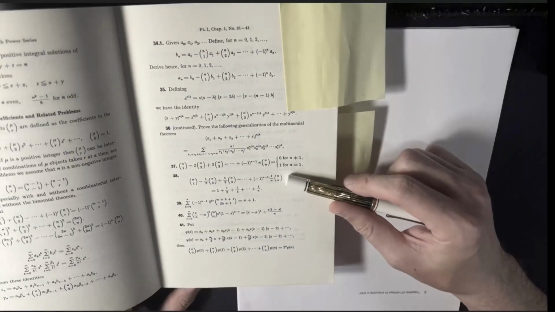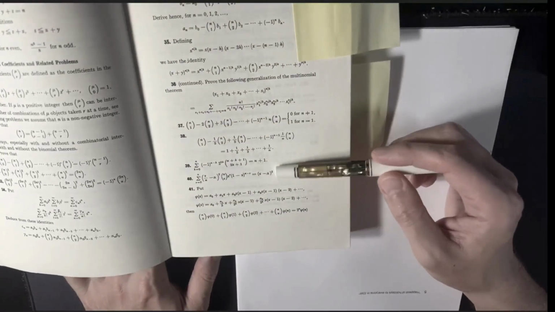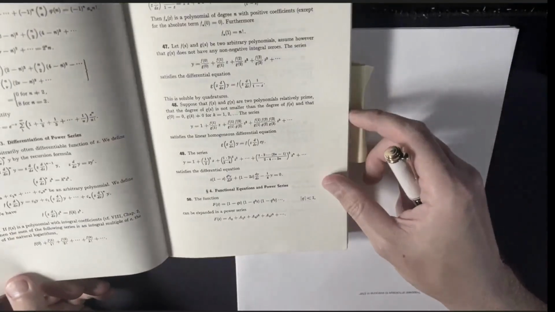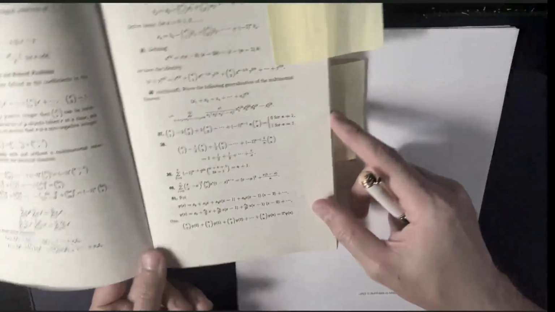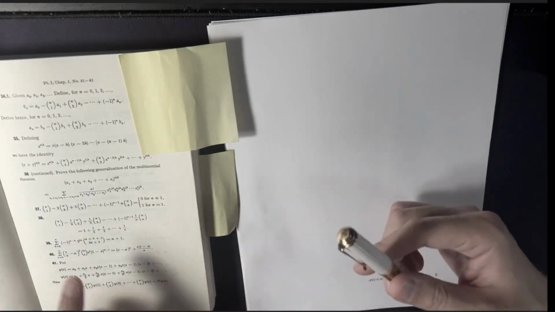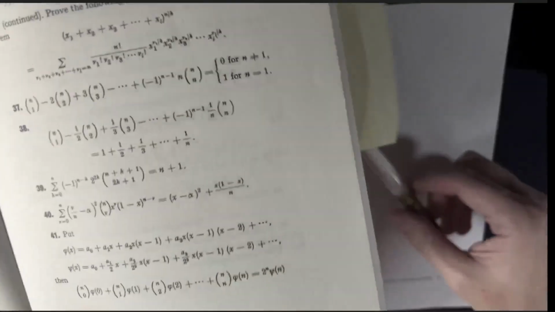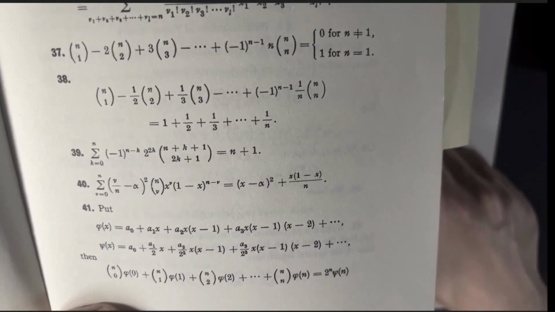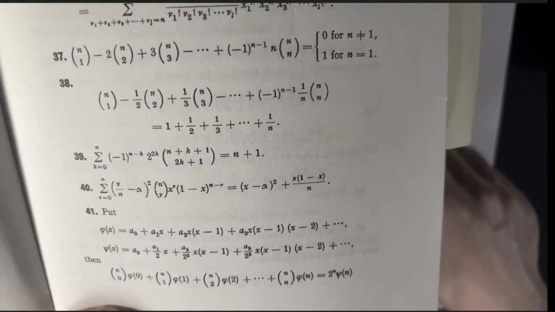Let's move on. So I did do 37 and 38 last time. 39 is what we're on, and let's see how we do. I glanced at an answer for 39, but I don't know it. In fact, there was a weird factor that I didn't understand. So I'll spend a few minutes on it and move on if I don't get it.